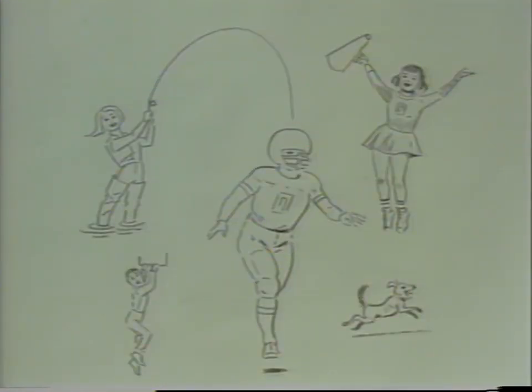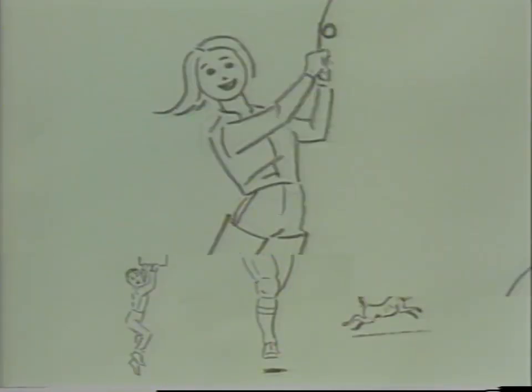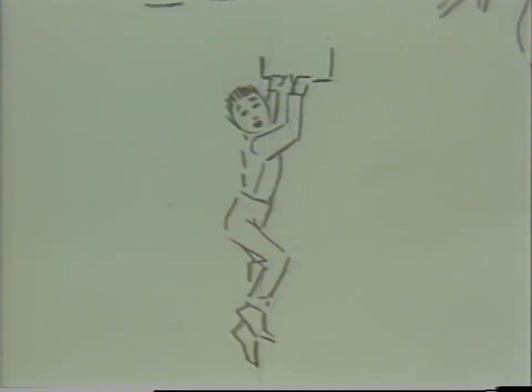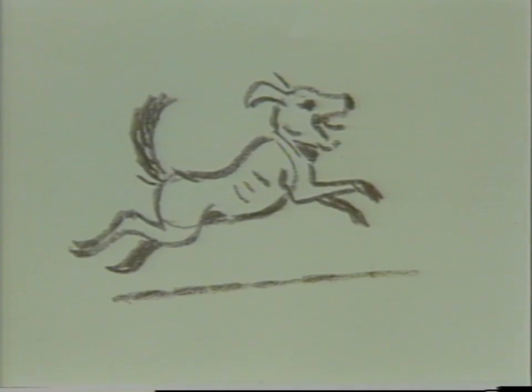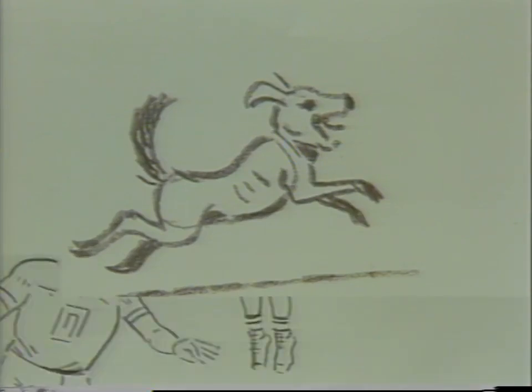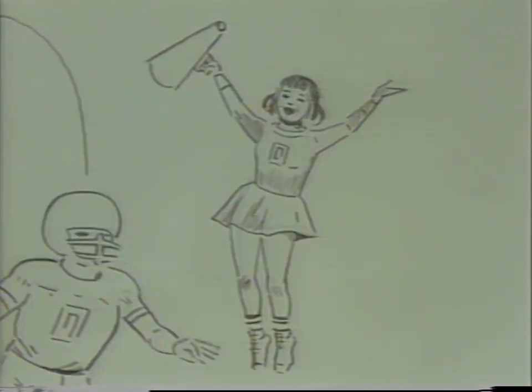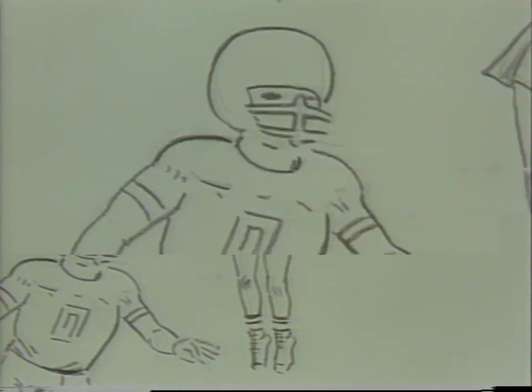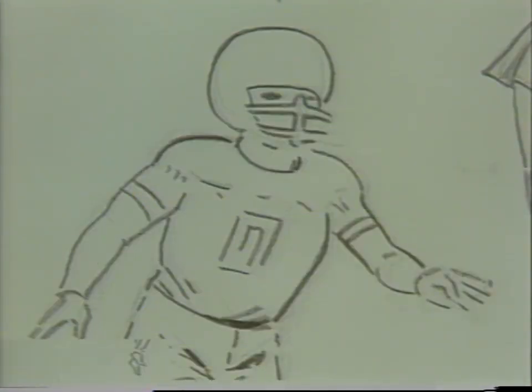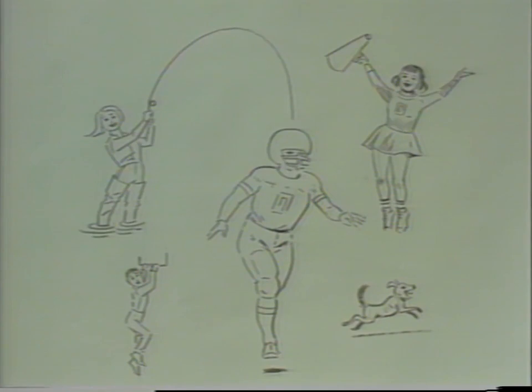Try filling a page with figures in action. Keep in mind the proportions of the human body. Locate joints so limbs bend in their proper location. Also, remember to move arms and legs which are on the same side of the body in opposite directions. A right leg moving forward means the right arm is moving back.